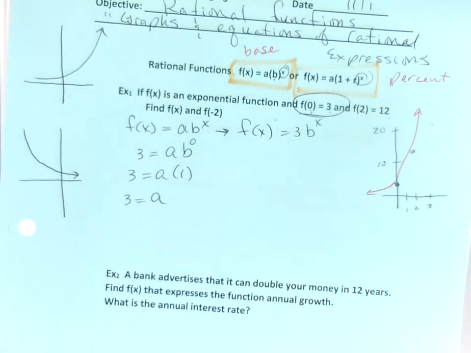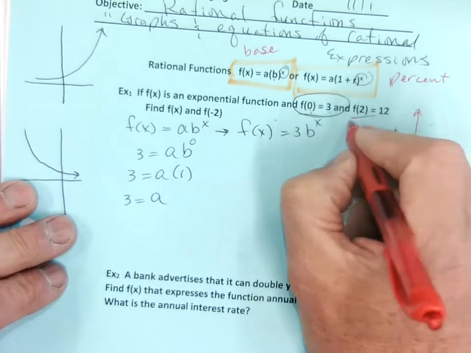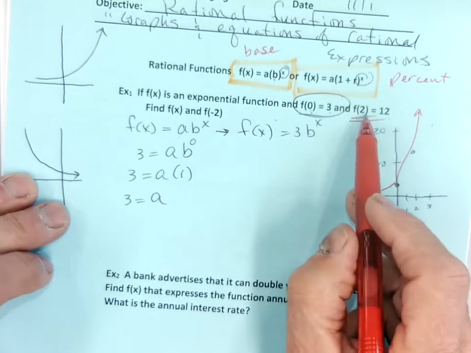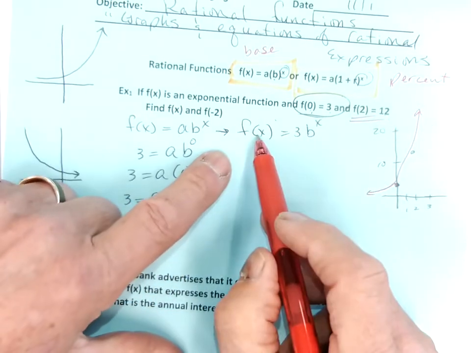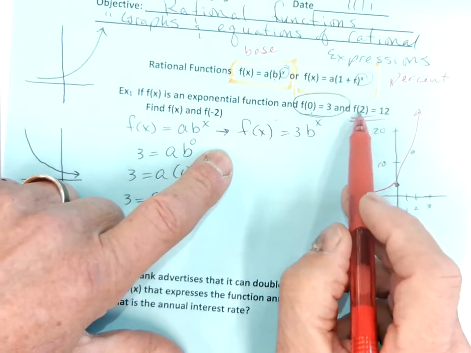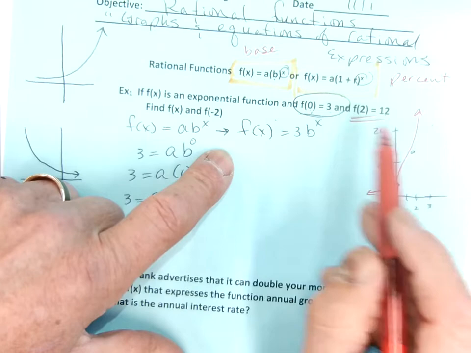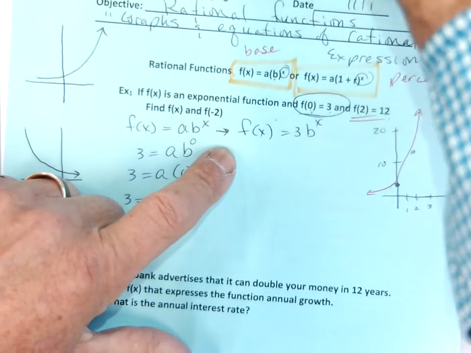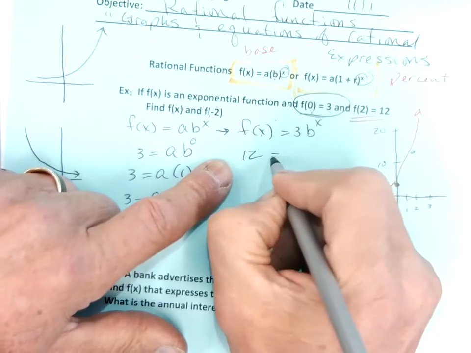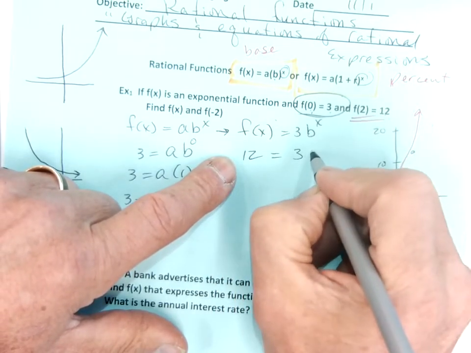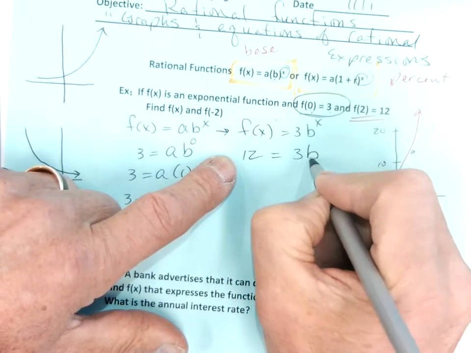So I don't know the base, but I have more information. I'm given a second piece of information right here: f of 2 equals 12. So if I plug in 2, I'll get a value of 12. Let's rewrite this second equation as 12, because that's f of x, equals 3 times the base, which we don't know, to the 2 power.